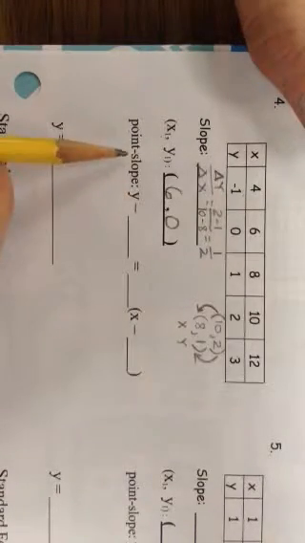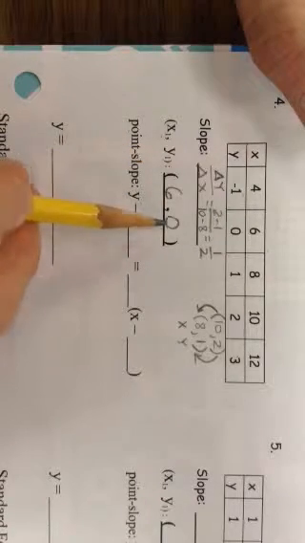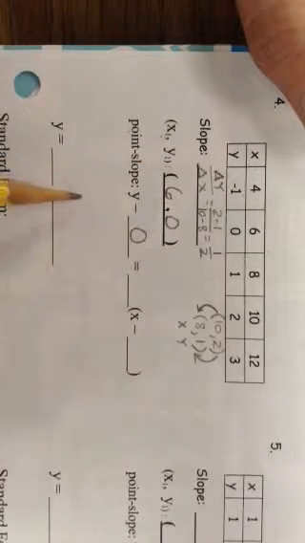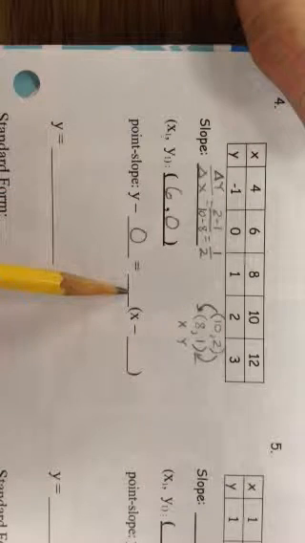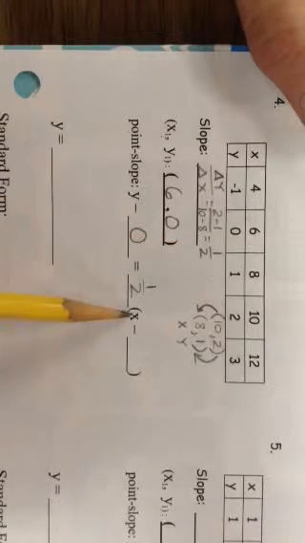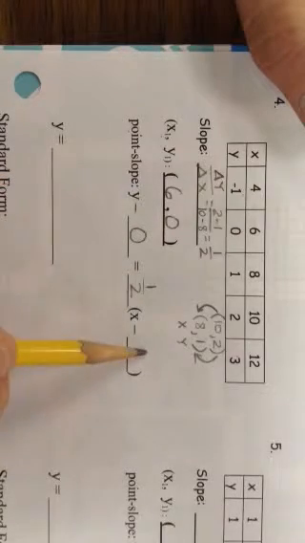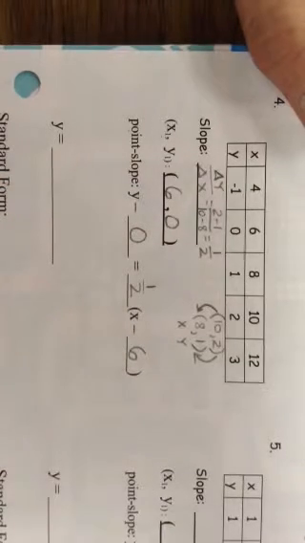All right, so y minus, what's my y value? I chose this one, my y value is 0. And then what goes here? Look at your notes. That's your slope, which we've determined is 1/2. And then x minus, what's the x coordinate that we chose? Or that I chose, was 6. All right, there we go. That's point slope. There are no double signs. Just leave it like it is.